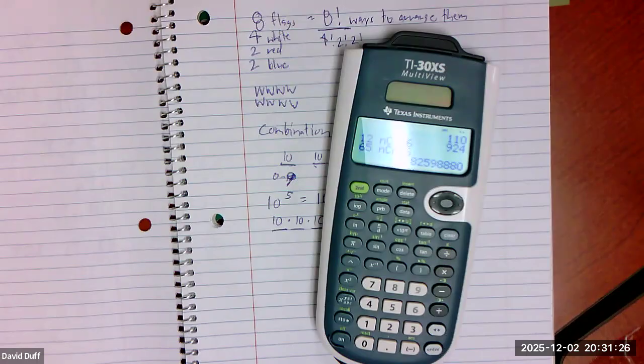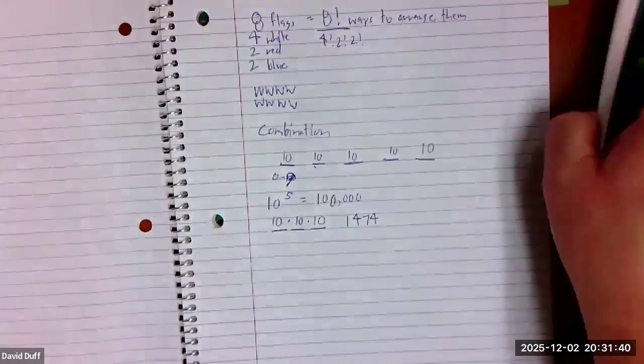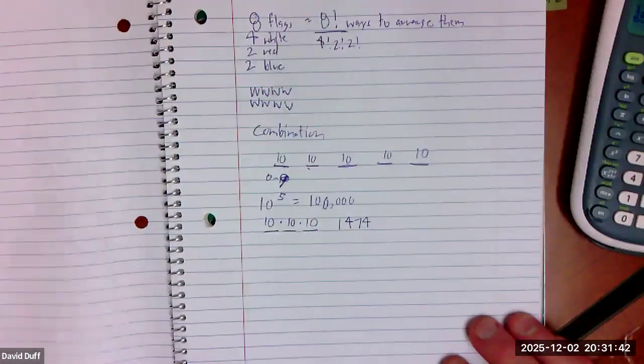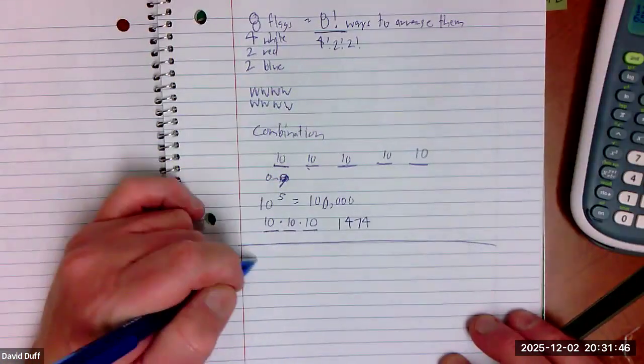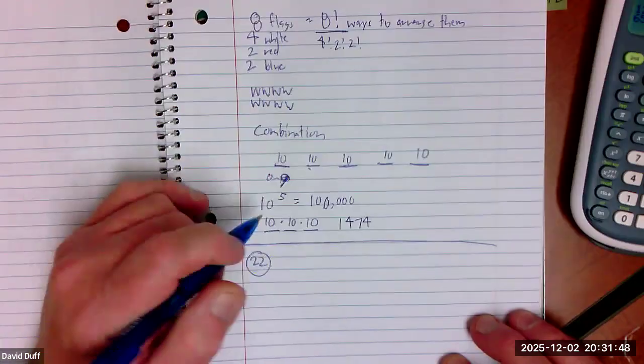How many ways can a committee of 5 Democrats and 6 Republicans be formed from a group of 8 Democrats and 6 Republicans? This is where it starts getting tricky. Question 22.